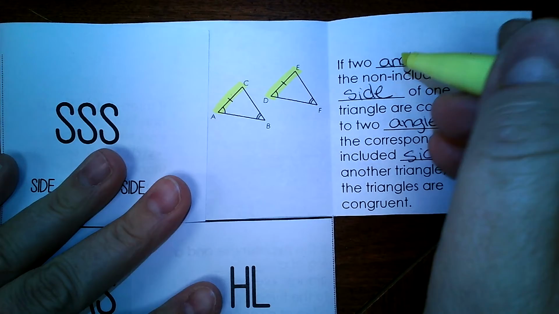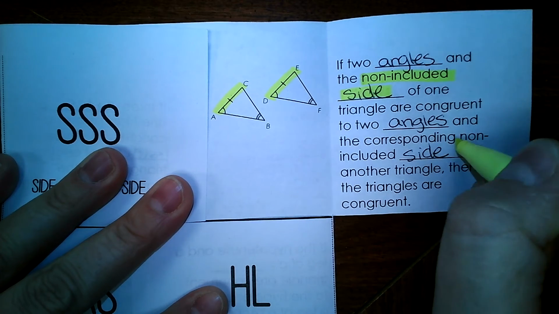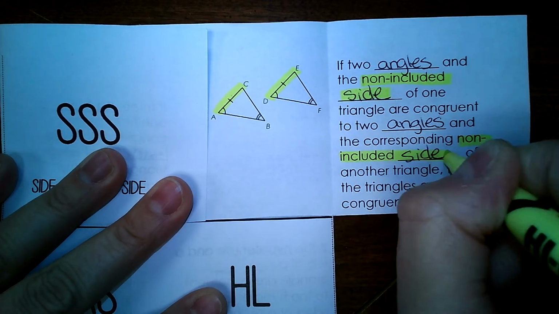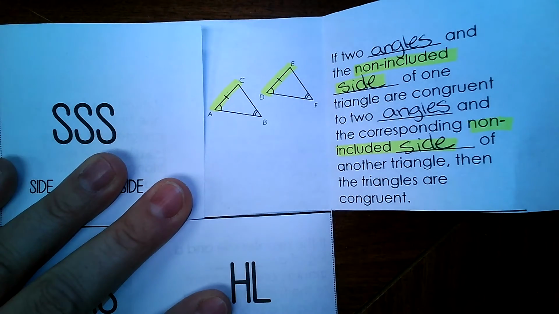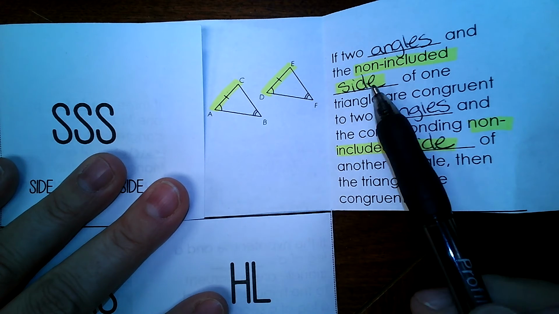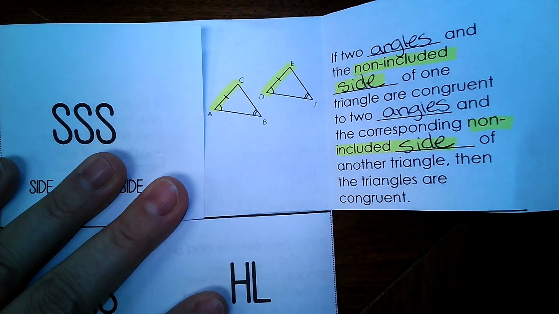Now, non-included side is the side that is not connecting the two angles. That's different than our previous example. Our previous example said included side, so I would have to use side A, B, and DF, and you can check out that example.